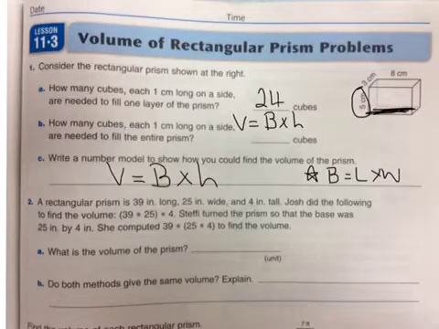For question 2, we're given a word problem and we are given the dimensions. Okay, we're looking at a rectangular prism 39 inches long, 25 inches wide, and 4 inches tall. You can go ahead and multiply these three together and you will get the volume. If you only multiply 2, you will get the area. But it's asking, if you flip these around, you do 39 times 25 times 4, or you multiply these two together first and then this, will you get the same answer?